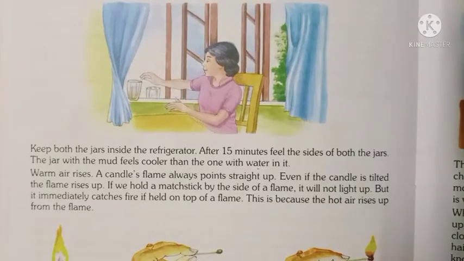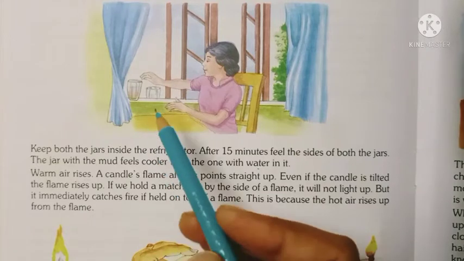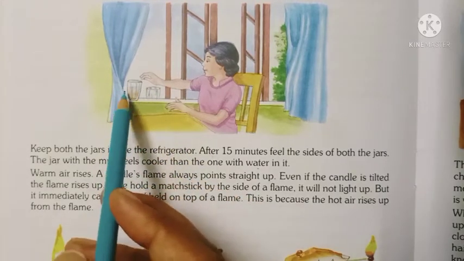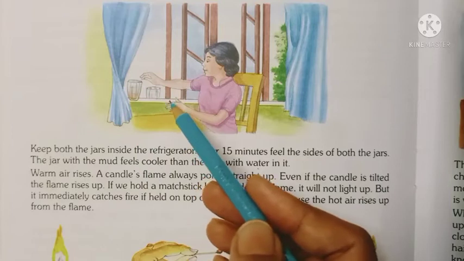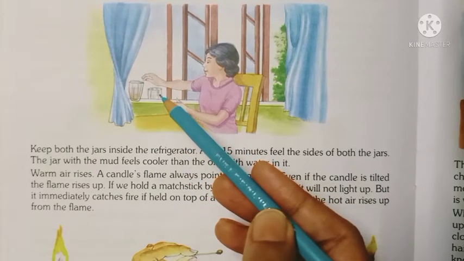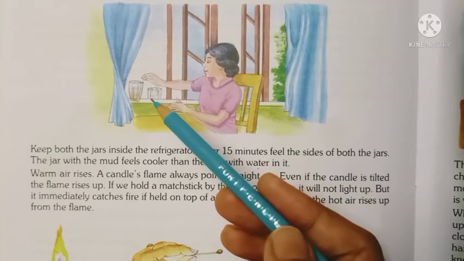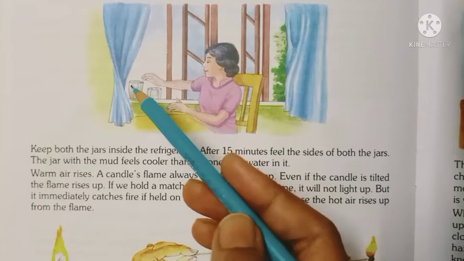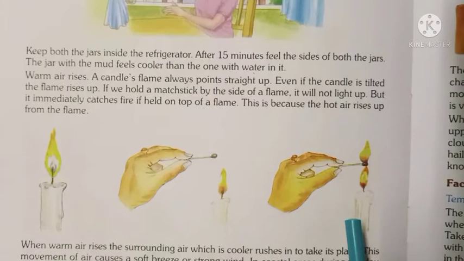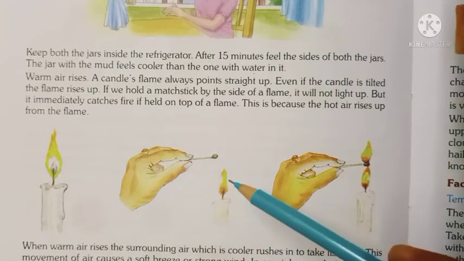Now take the two glasses of the previous experiment, then keep them in the refrigerator for 15 minutes. After 15 minutes, feel the glasses with your hands. You can feel that the glass with mud is cooler than the other. It is because land cools faster than water bodies. Now take a matchstick and keep it by the side of the flame of a candle.